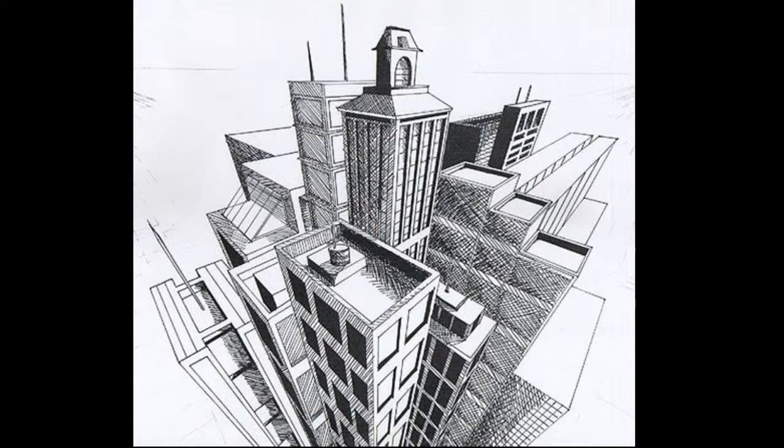And then we have one more, which is known as the 3 point. Now inside 3 point, you will see there are 3 points. One is a vanishing point on the top, then one, and the other one on the ground.